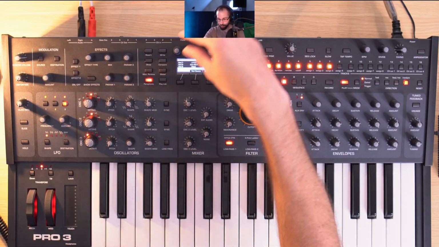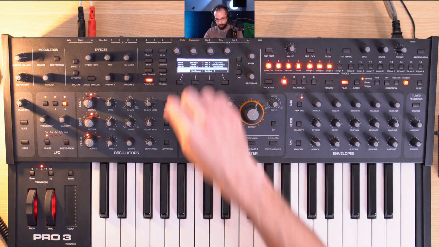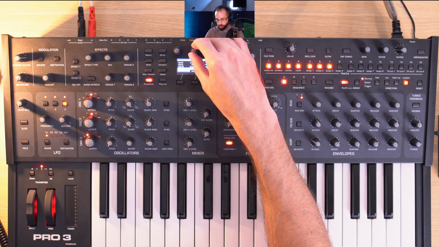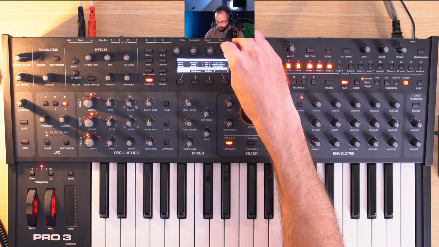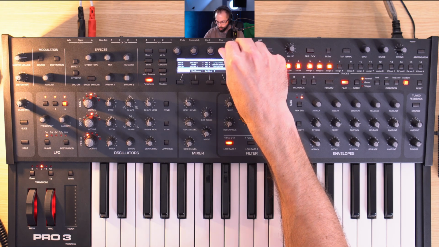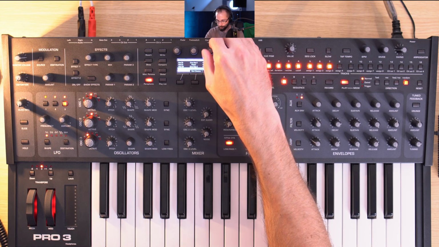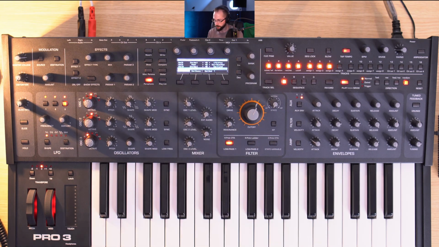Okay, so getting back to creating some stereo width, let's use the random source in here. Let's see what that does. We can find panning, not on the front panel, but it is a destination. Now each time the sequencer fires, it's giving us a random thing.